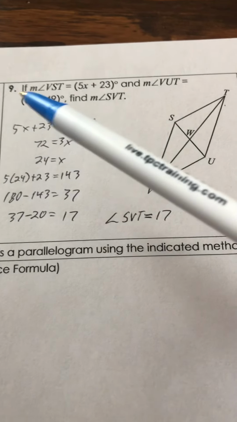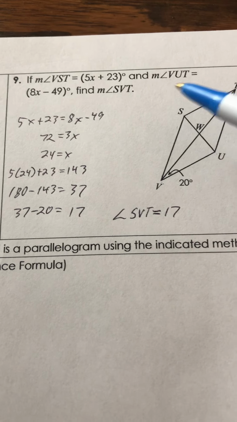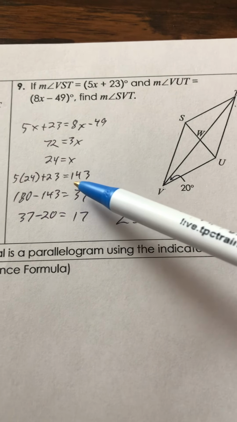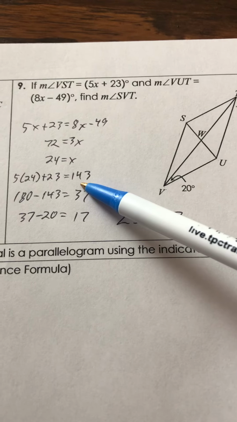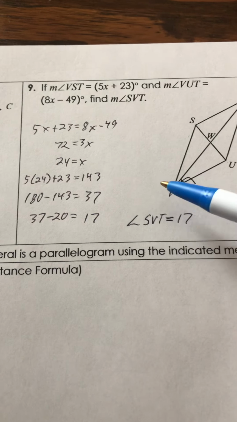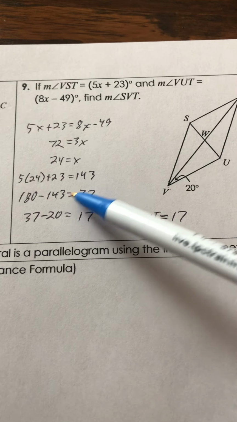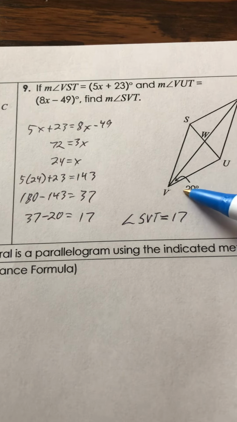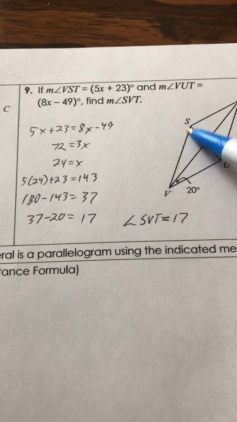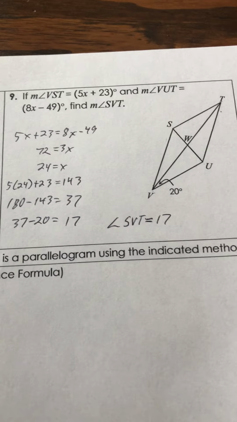For number 9, we have VST and VUT, and we have them equaling each other, and I solve for X. Then I went and plugged that back in for VST to figure out what that was, and then I knew that this angle SVU would be 180 minus that. I know that WVU is 20 degrees, so I'm going to take whatever SVU is minus 20 to get what SVW or SVT would be, and that would be 17. That would be what was left over.